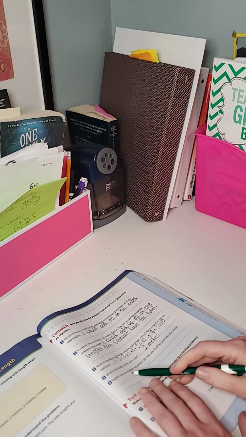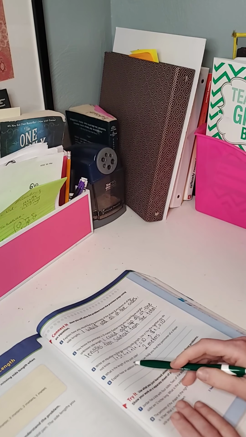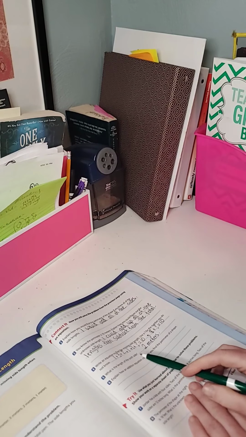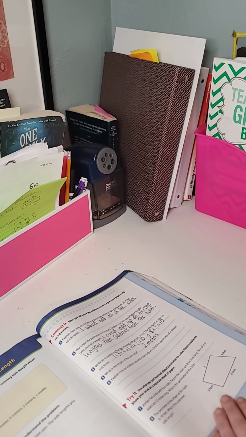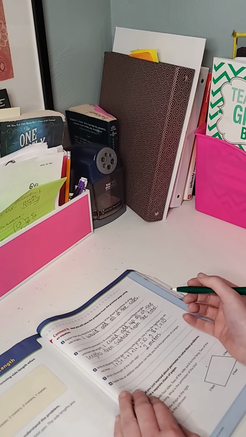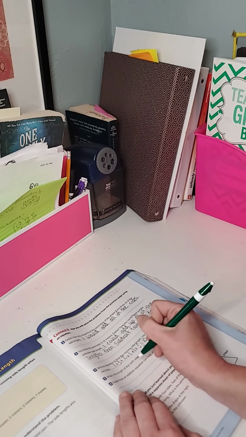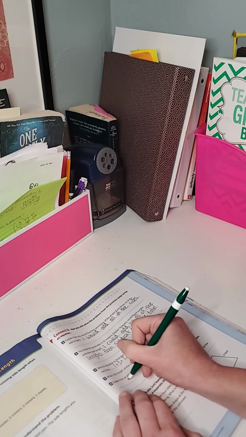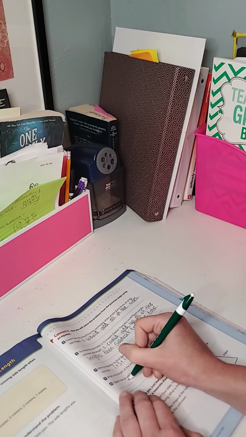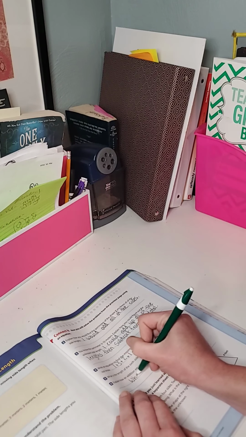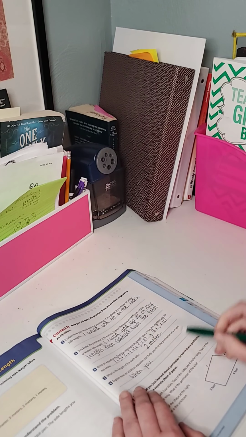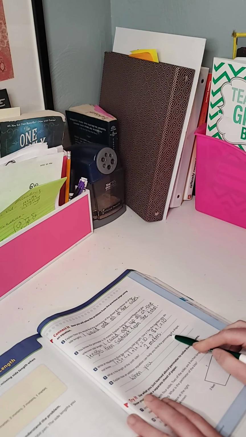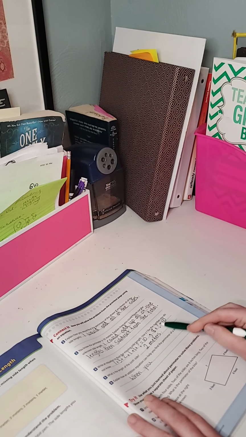Explain. I was working ahead and I already finished that whole page. Oh, great. Explain how an addition equation can help you find the perimeter of a shape. So they're basically asking, why is it important to write this out?